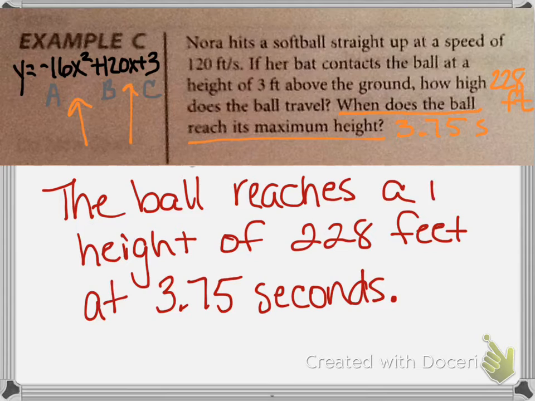Maybe I should put a maximum height of 228 feet at 3.75 seconds. And there we go, using the investigation to help complete that real-world problem.